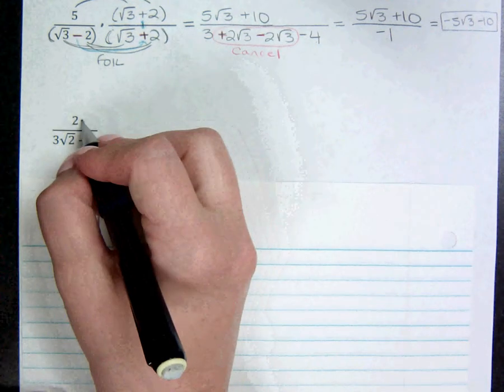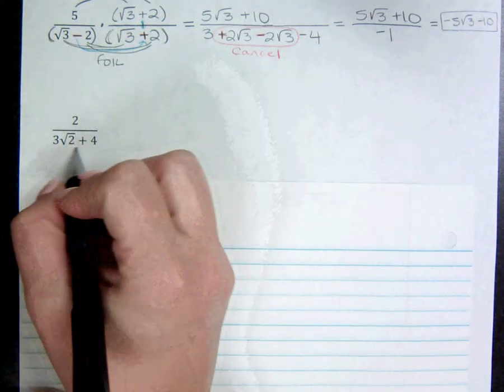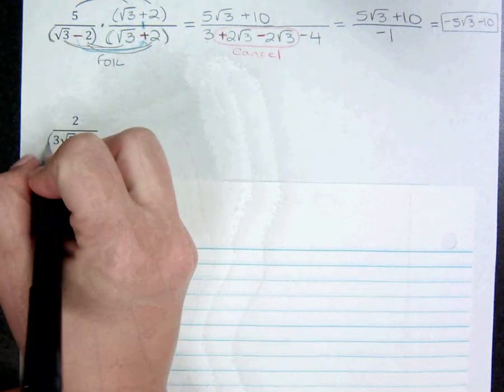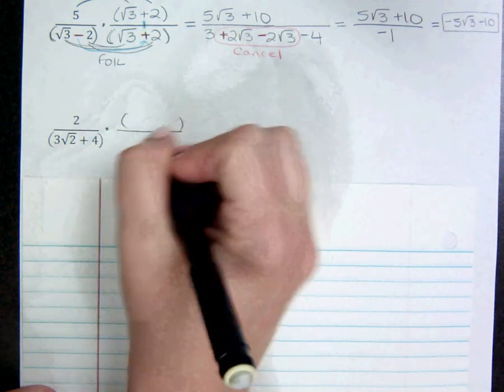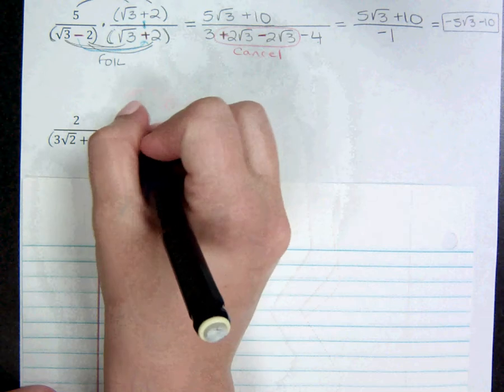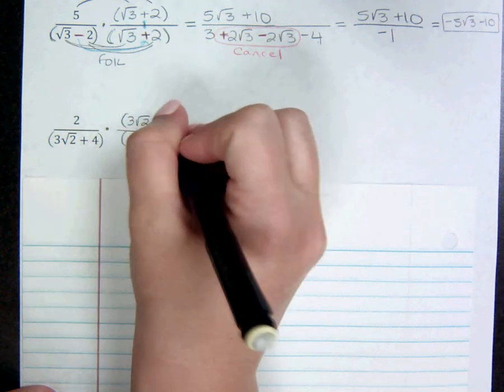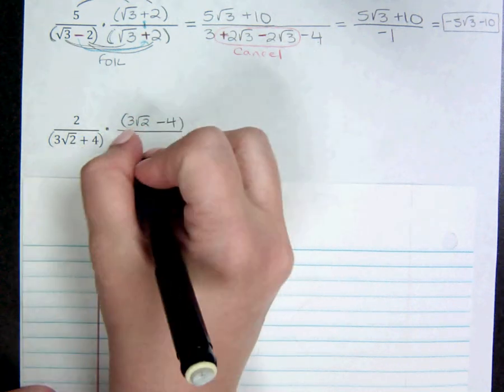So we have 2 over 3 radical 2 plus 4. Again, we have a binomial on the bottom. So we're going to multiply the top and the bottom by the conjugate of the binomial. So instead of plus, we'll put minus.